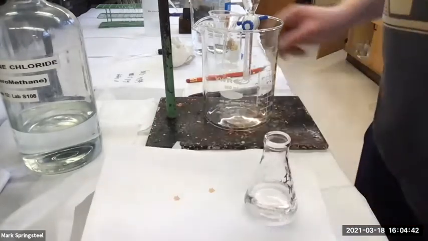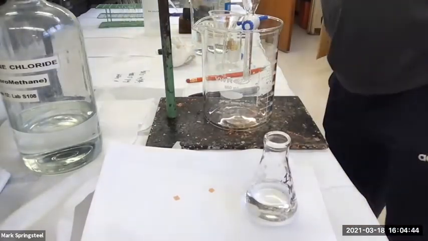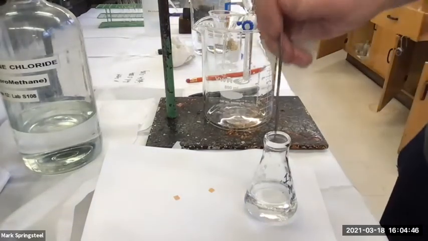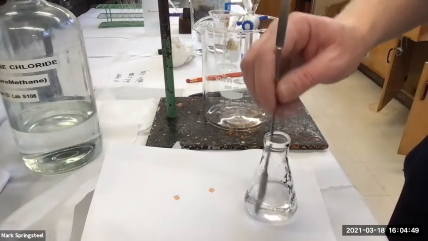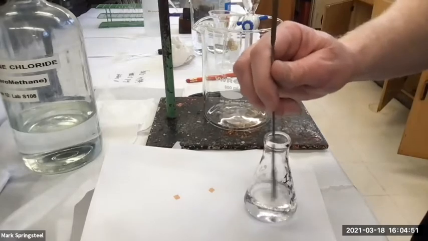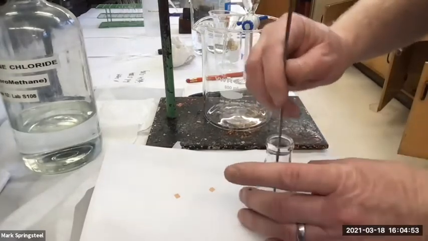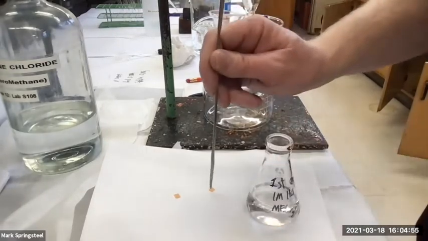And now to check the pH, should I just quickly dip in the top of it, or should I really swirl it around? Get it, make sure it's wet, not swirl around there. All right, let's see. This should be acidic. Is it acidic? What do you think? It looks red, so yeah.